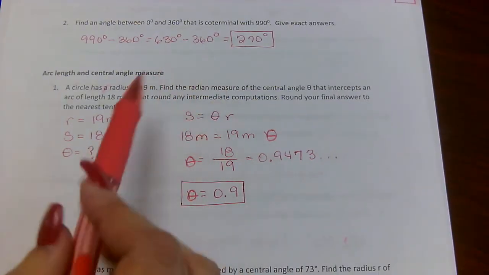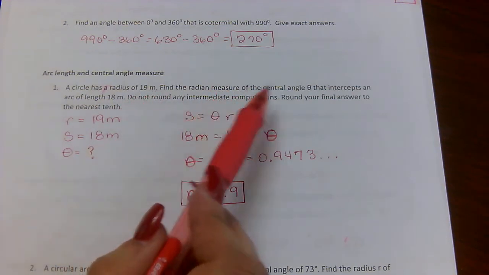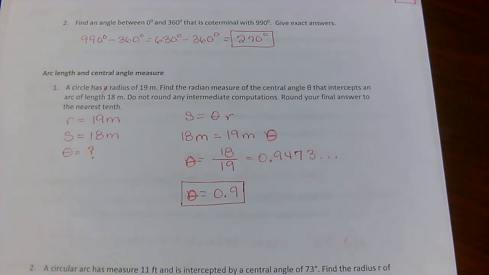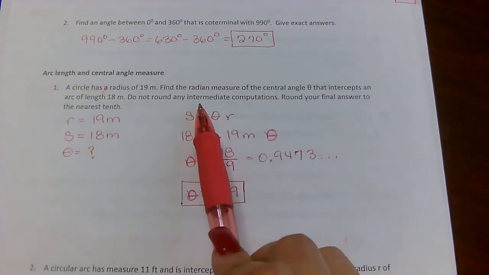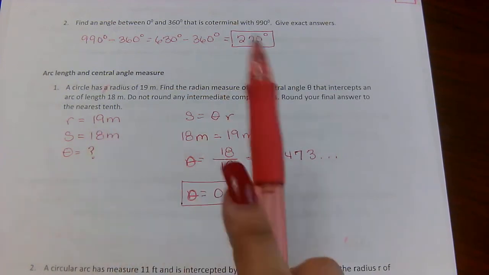Okay, so number 1 says a circle has a radius of 19 meters. Find the radian measure of the central angle theta that intercepts an arc of length 18. Don't round any computations, but you do round your final answers to the nearest tenth.